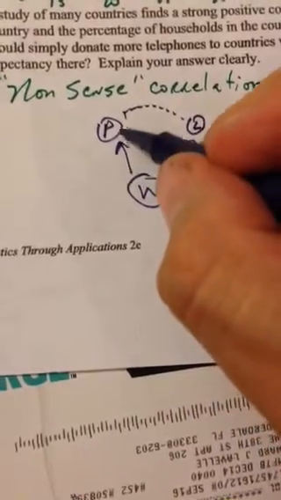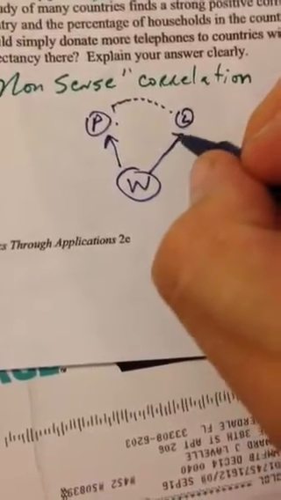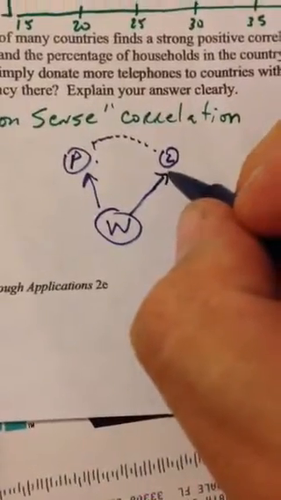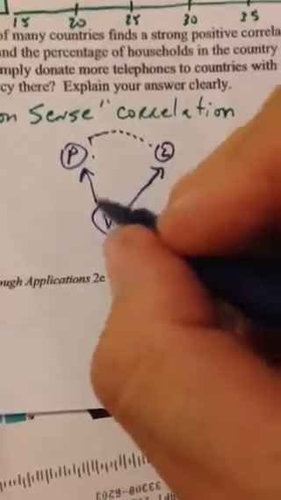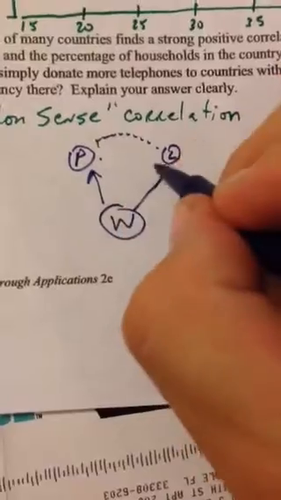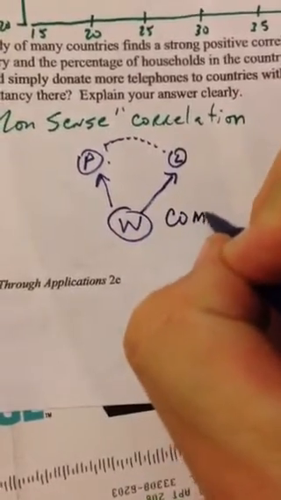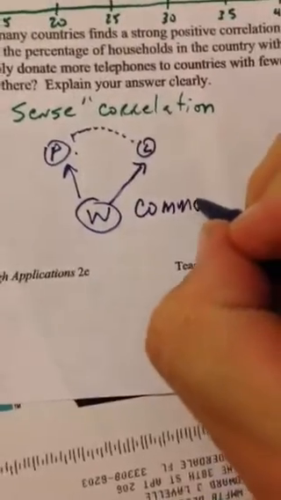It causes us to be able to buy more phones, and it causes us to be able to eat healthy, have better medical care, and so forth. So this is our lurking variable. Even though we see a relationship here, this does not cause this. Okay, again, this is a common response.